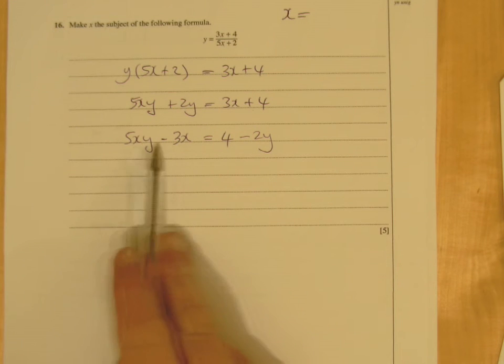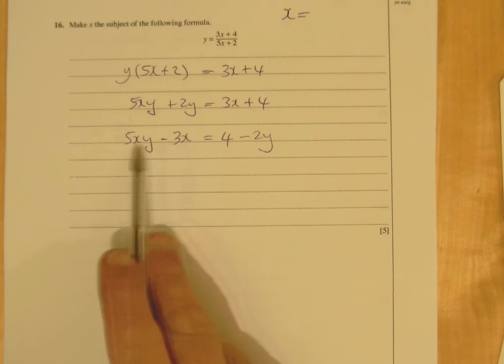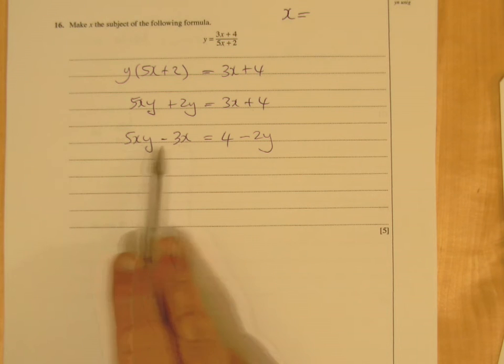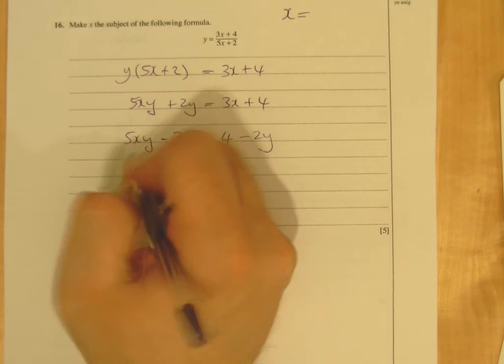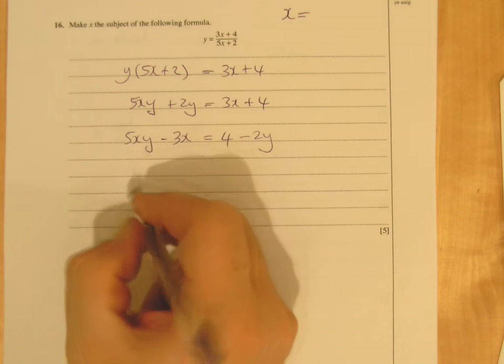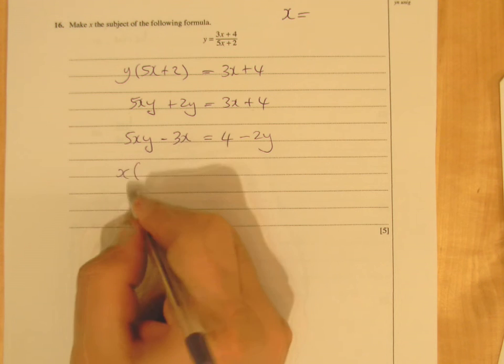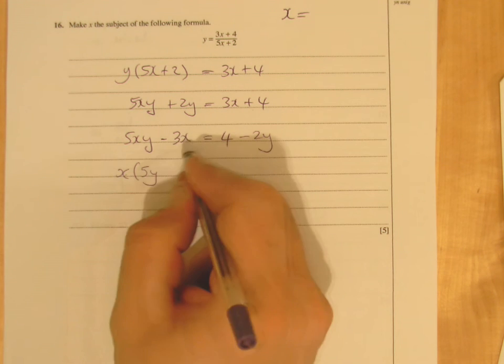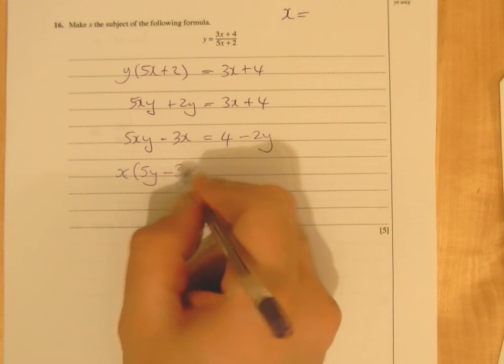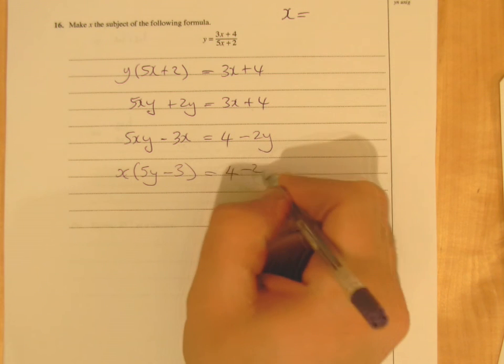Now in this case here, we've got x's here. Notice we can't simplify this, it doesn't go together. But what we can do, because it's got a common factor of x, we can now put it back into a bracket. We can factorize. So take x out. What do we times by x to get this? That'll be 5y. What do we times by x to get that? It'll be minus 3, equals then 4 minus 2y.